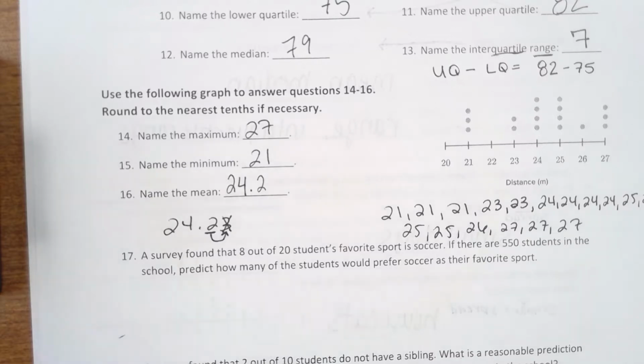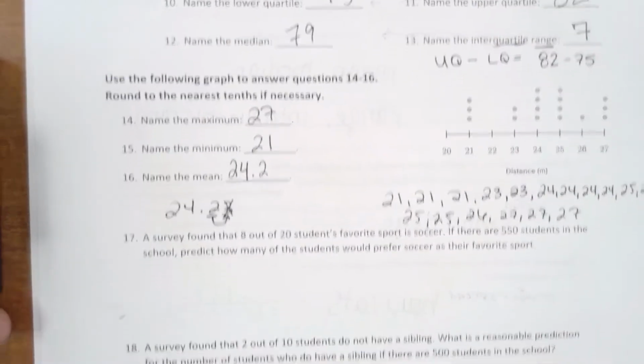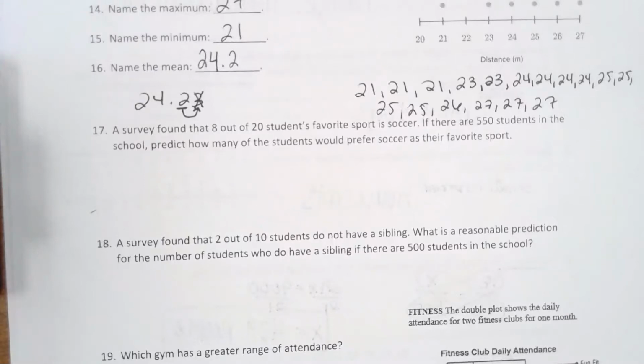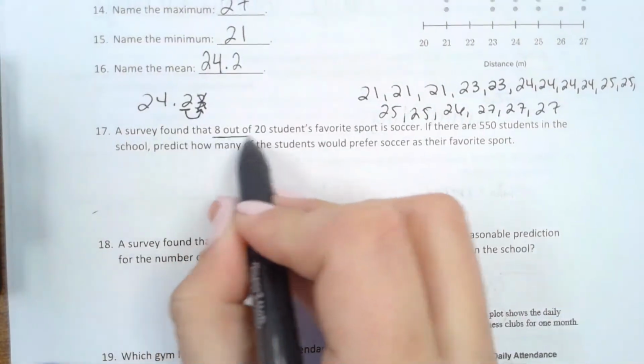All right. Next one, a survey found that 8 out of 20 students' favorite sport is soccer. If there are 550 students in the school, predict how many of these students would prefer soccer as their favorite sport. So again, guys, as soon as you see 3 numbers in a problem, you want to set up a proportion, okay? Your first proportion is going to come from that survey.